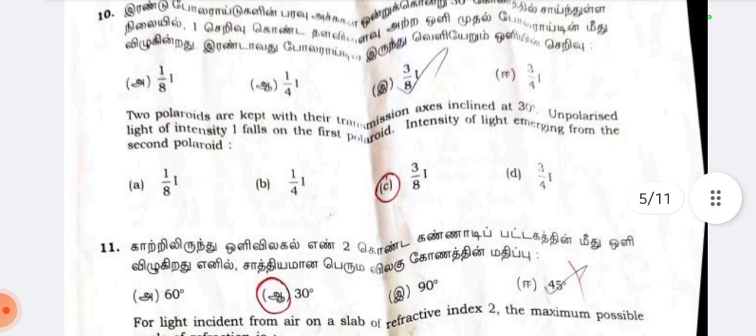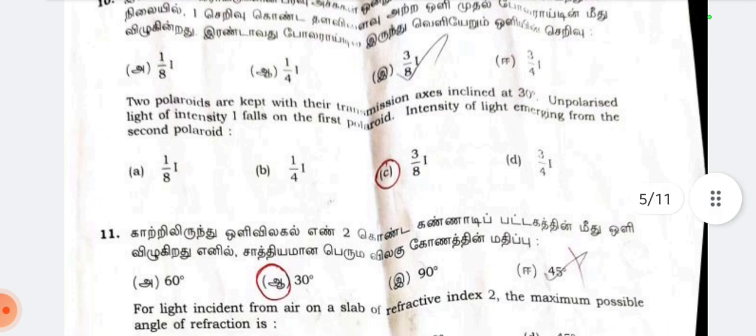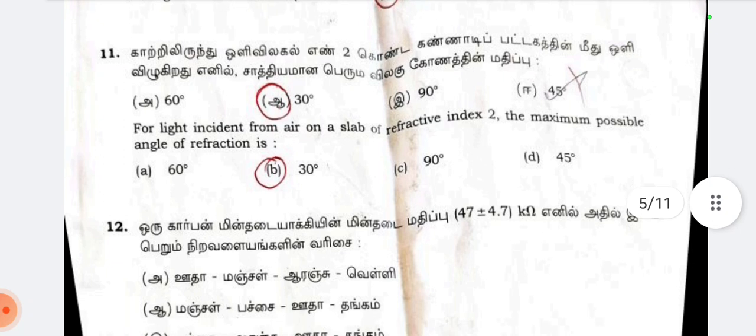Question number 10, two polaroids are kept with their transmission axis inclined at 30 degree. Unpolarized light of intensity I falls on the first polaroid. Find the intensity of light emerging from the second polaroid. Option C, 3/8 I. 11th question, for light incident from air on a slab of refractive index 2, the maximum possible angle of refraction is option B, 30 degree.